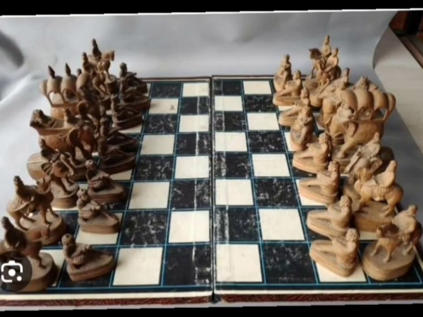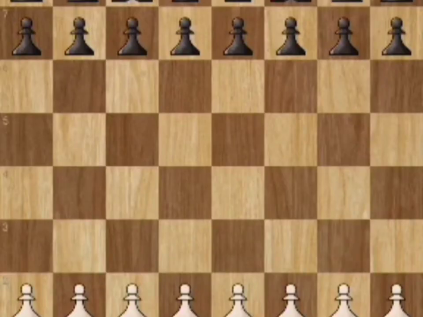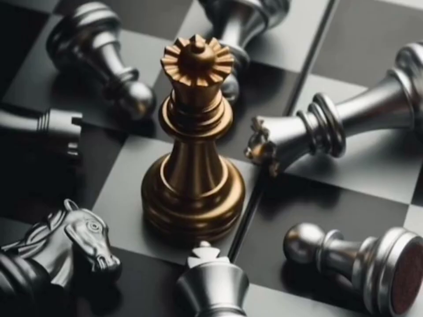But it wasn't until the Middle Ages that chess as we know it today began taking shape. By then, the game had spread across Europe, where it took on new levels of intricacy and complexity. The most significant change was the introduction of the queen piece, which allowed for more dynamic and strategic play.